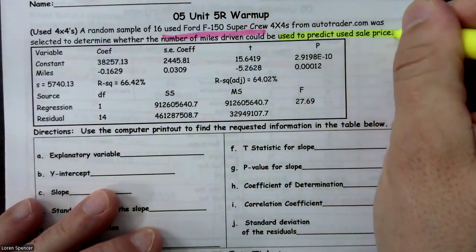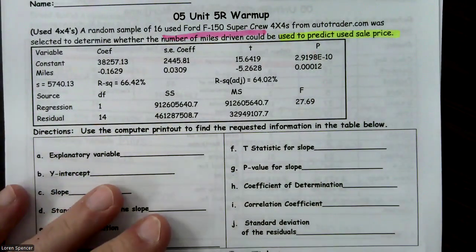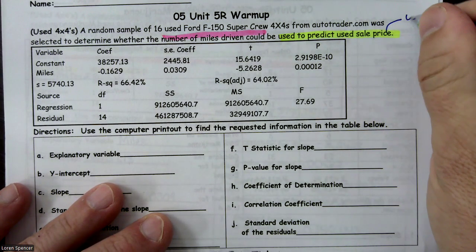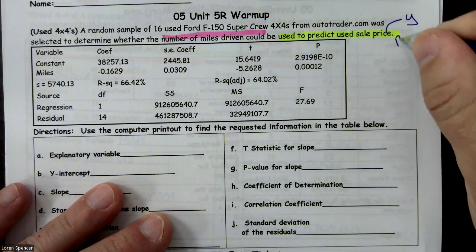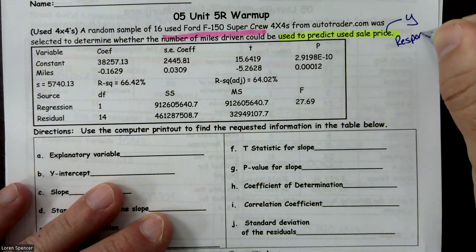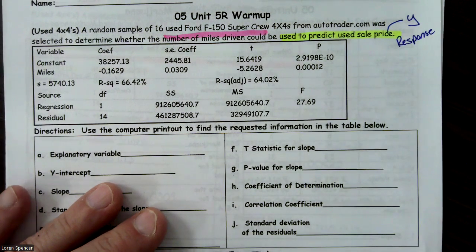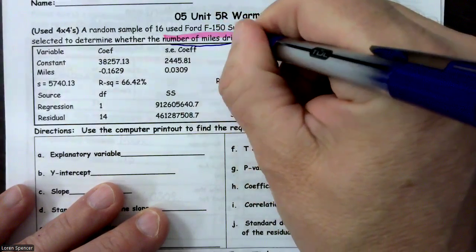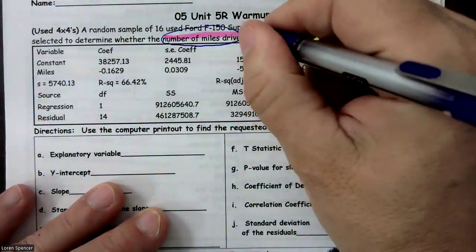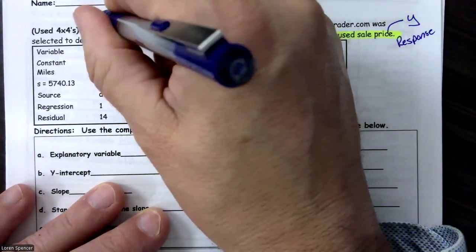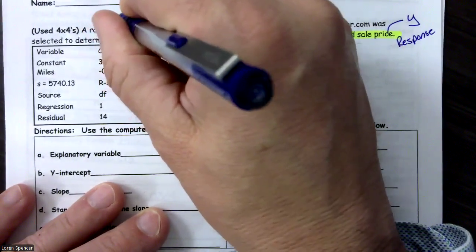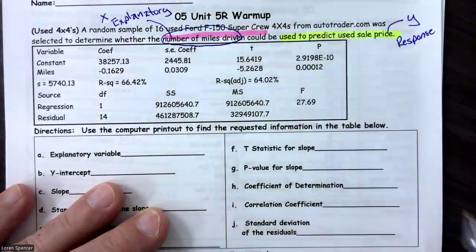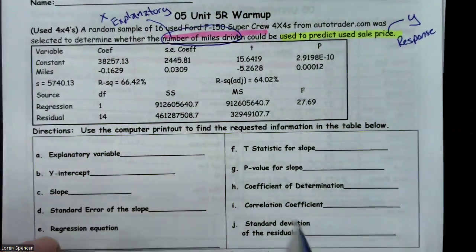So in this case, used sale price is our Y or our response variable, and number of miles driven, that is our X or explanatory. Real important to know that because that's going to help us out.